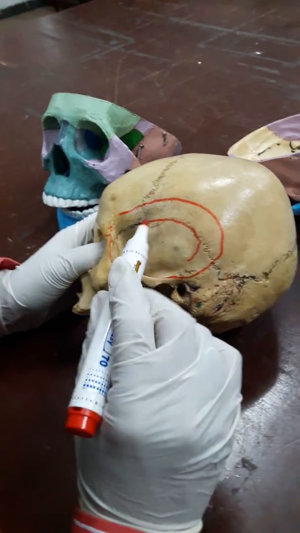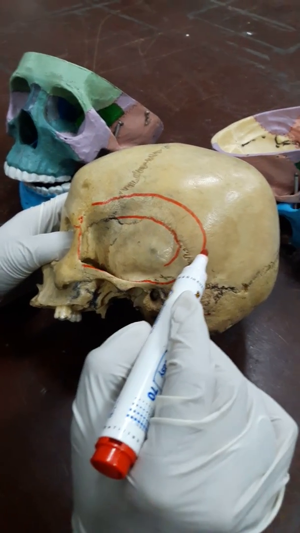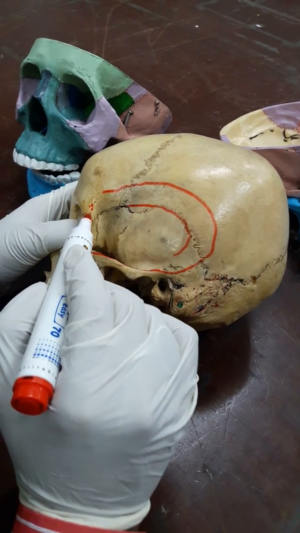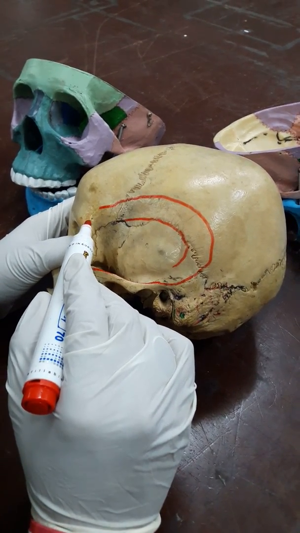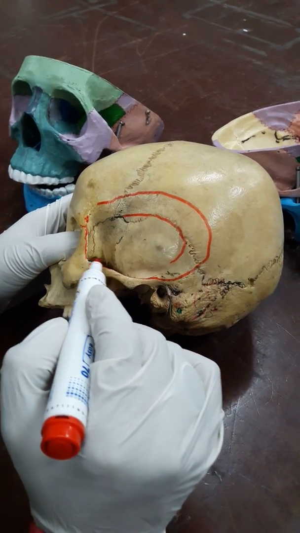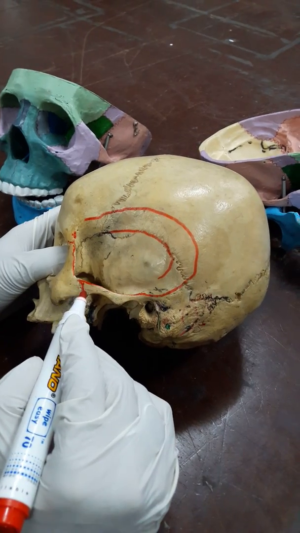So again, the boundaries are: superior temporal line superiorly, superior temporal line posteriorly, and anteriorly the zygomatic bone, zygomatico-frontal suture and frontal bone. Inferiorly we have the zygomatic arch. This zygomatic arch again has a suture.